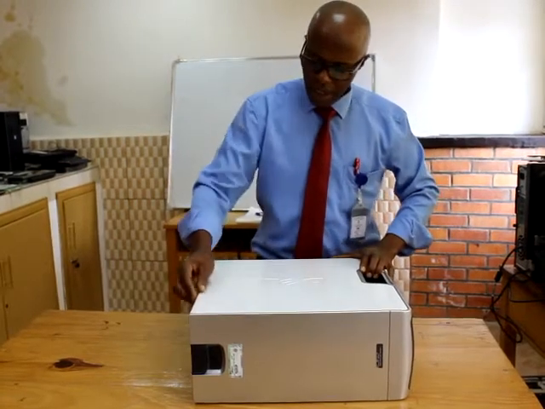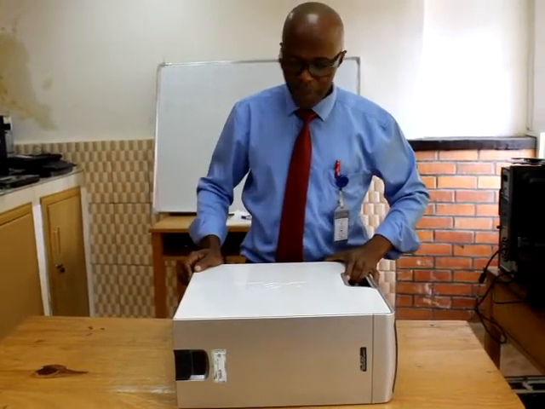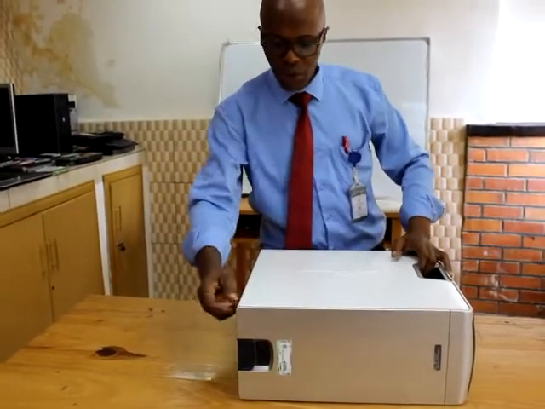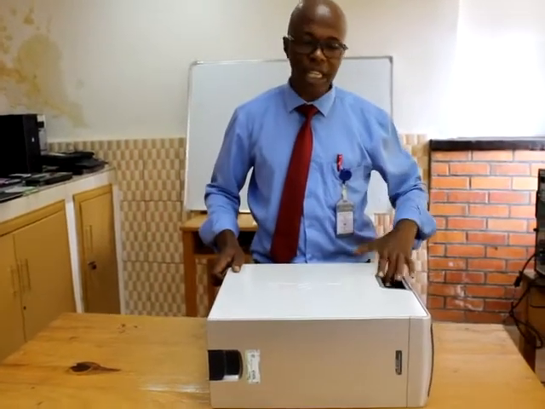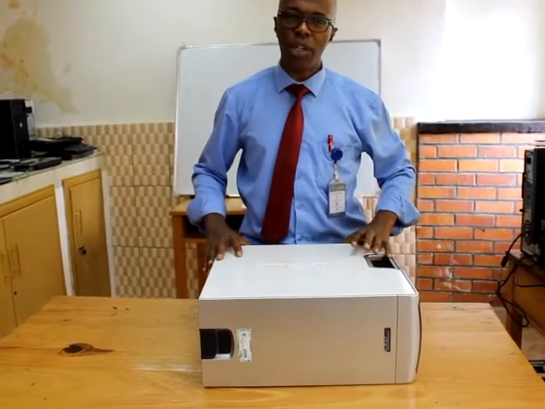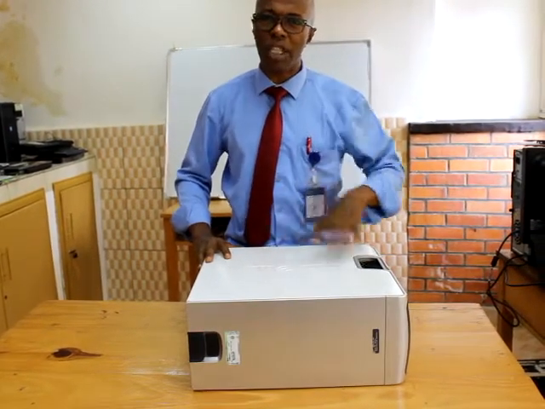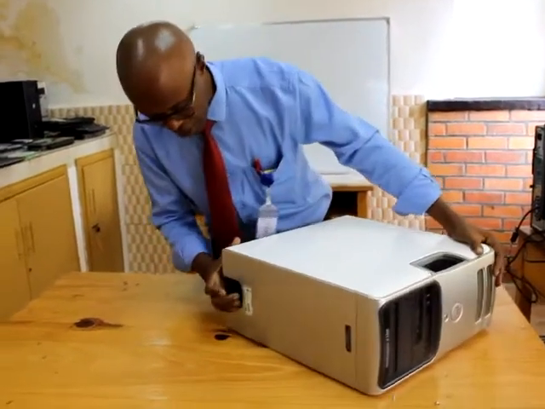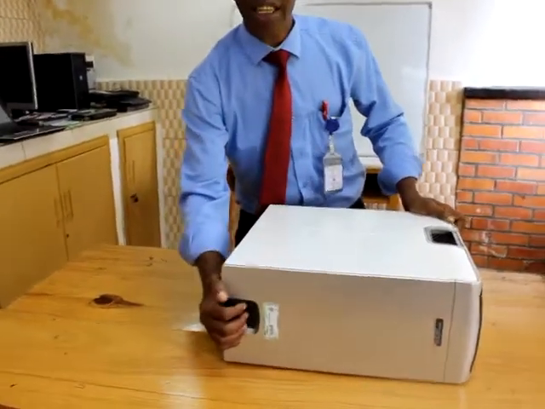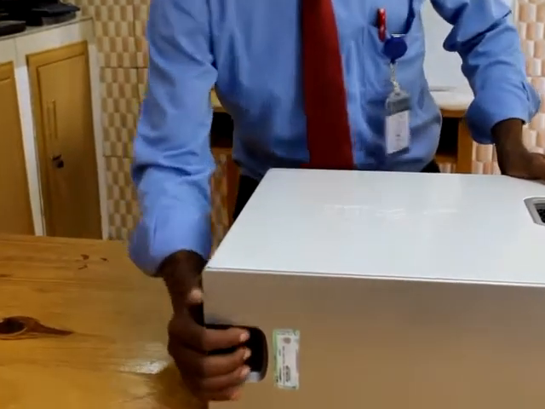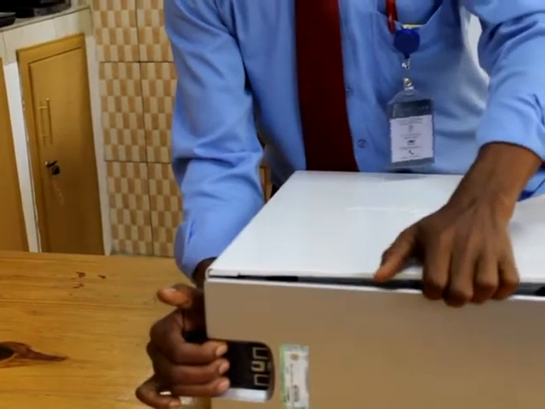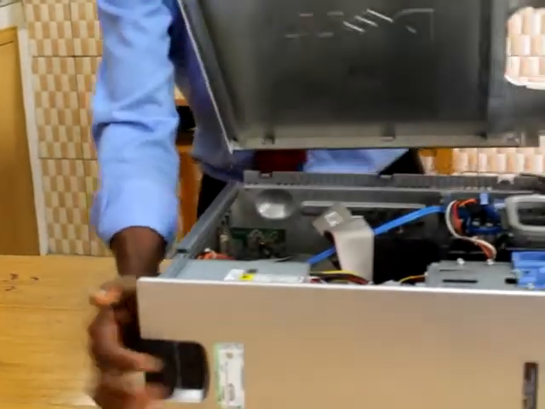Some computer chassis have screws that you have to unscrew to remove the lid when you want to access the inside. But for this computer chassis, we have a slider just here that you pull so that the lid lifts up and then you remove it. So this is what I'm doing.